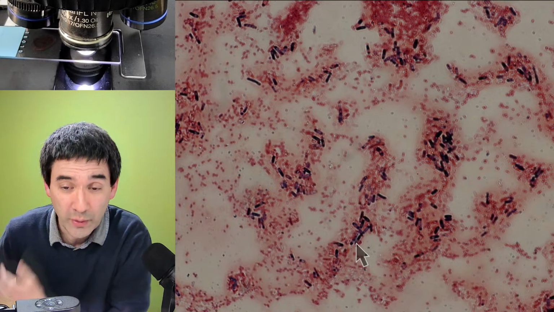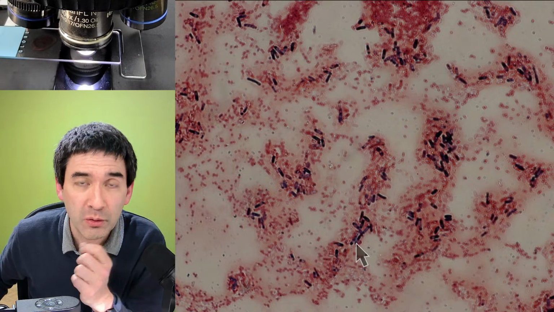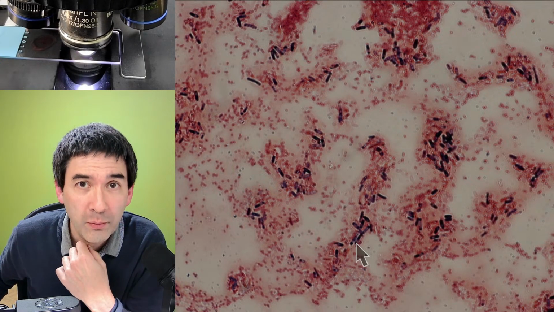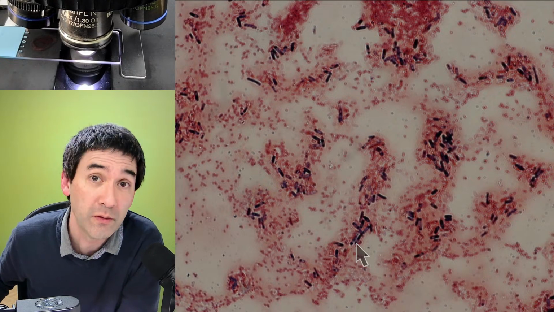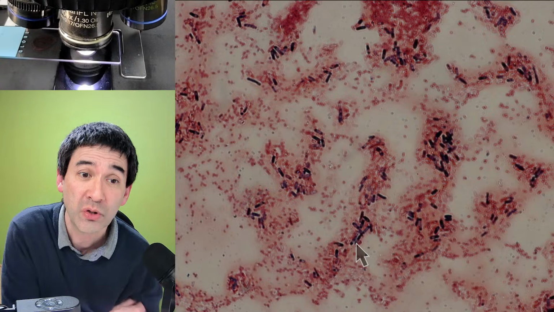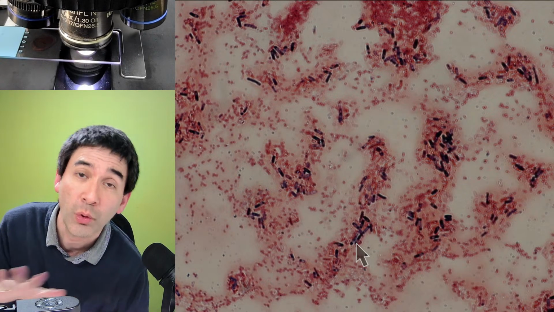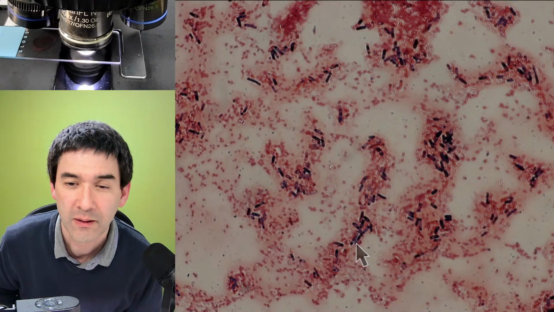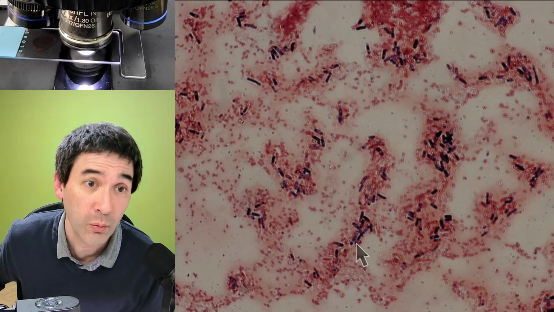Would you use oil immersion at 100x and phase contrast if stained too? No, if I stain it, I do not want to use phase contrast, because phase contrast is going to make it more grayish, and you won't be able to see the colors. So Staphylococci and just cocci, I don't know what they are.